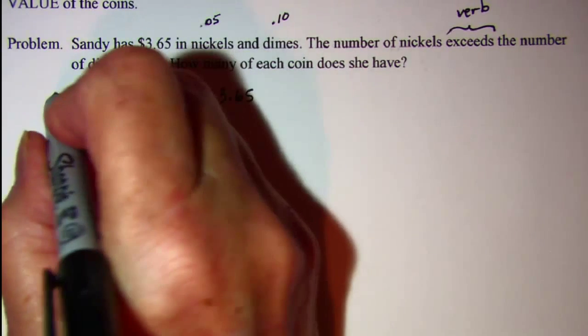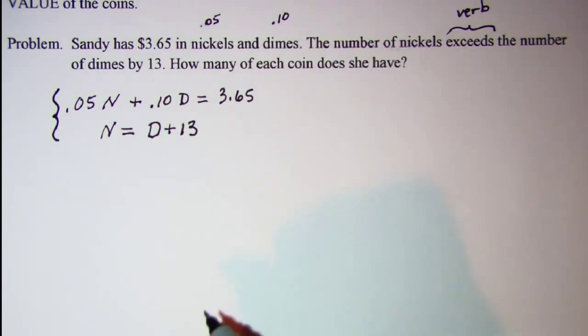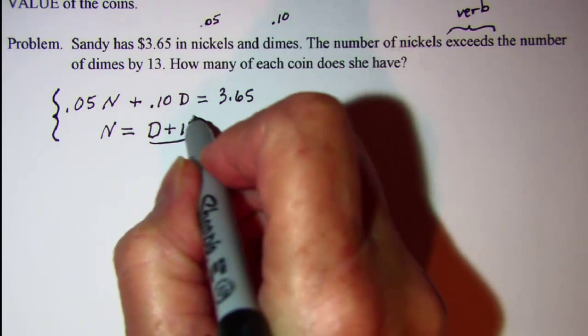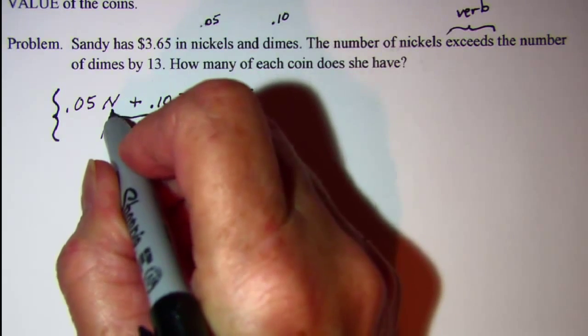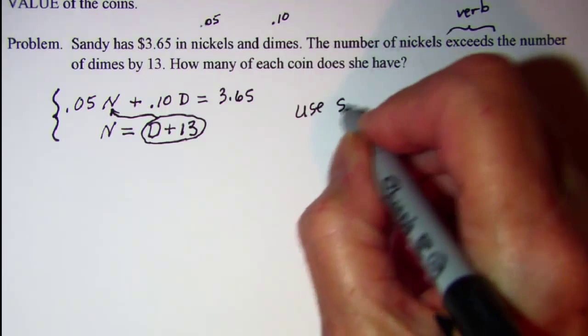So now I have a system of linear equations that I can solve, and this is perfect for substitution. So I'll use substitution.